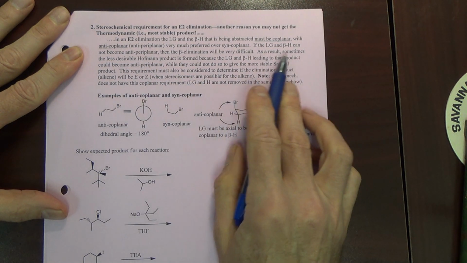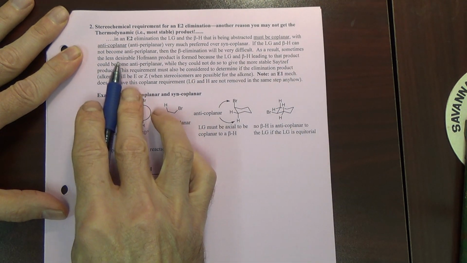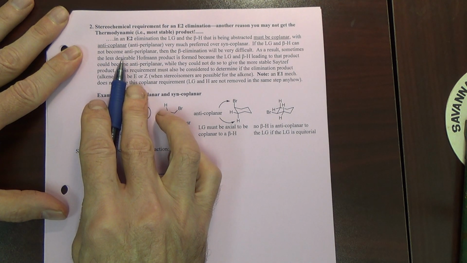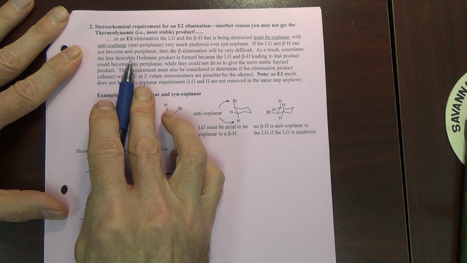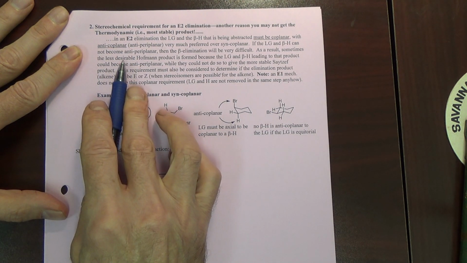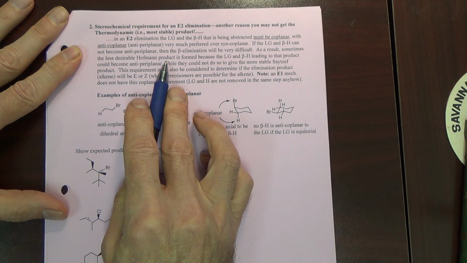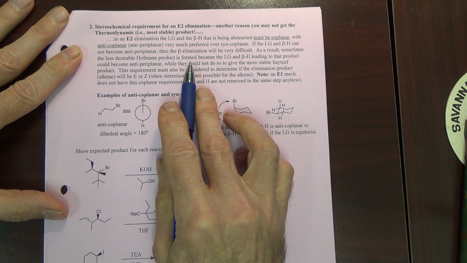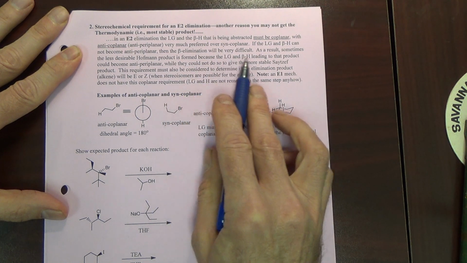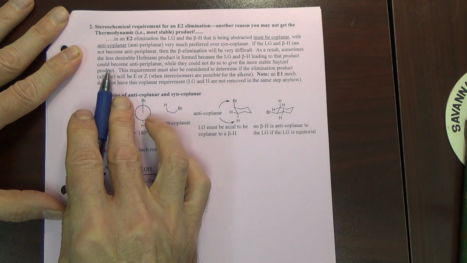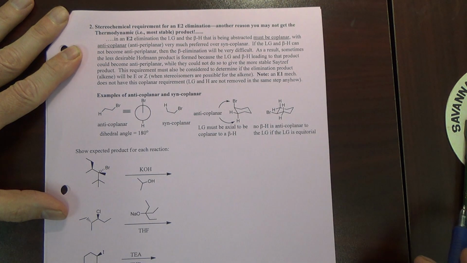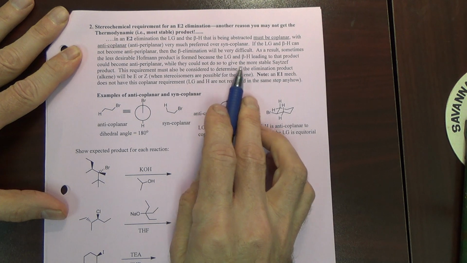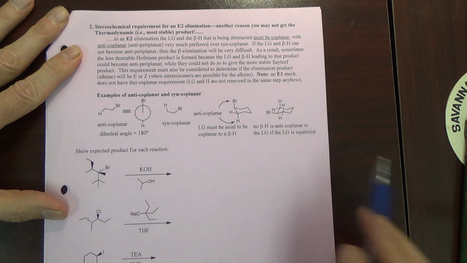As a result of this requirement, sometimes the less stable, the less thermodynamically stable Hofmann product is formed in an E2 reaction because the leaving group and beta hydrogen leading to that product could become antiperiplanar, while they could not do so to give the more stable Zaitsev product.